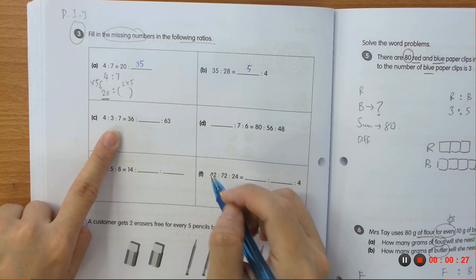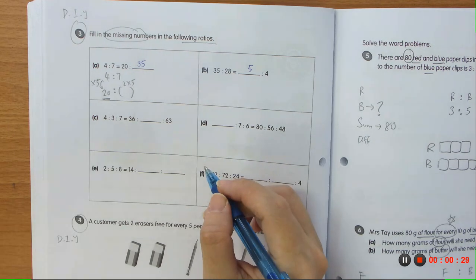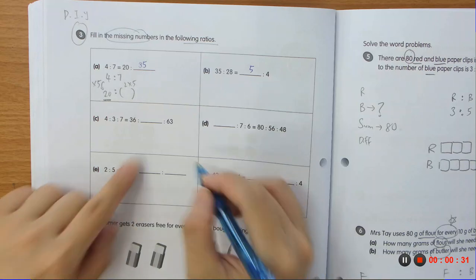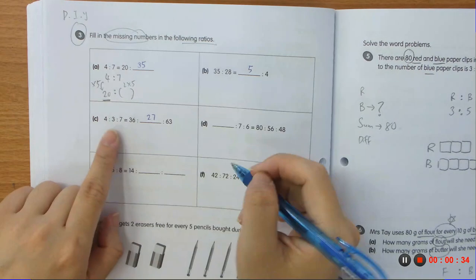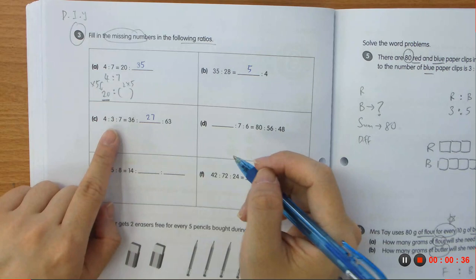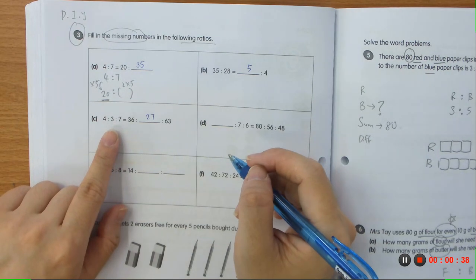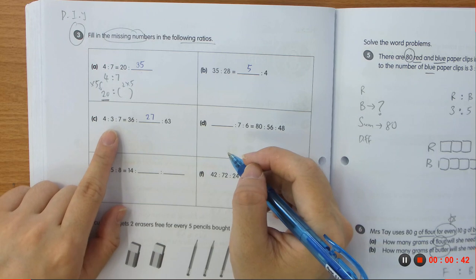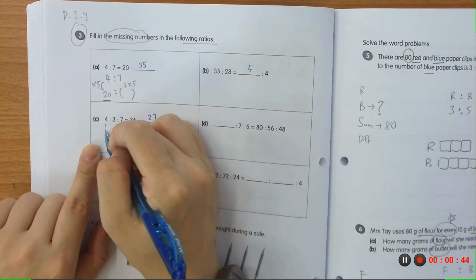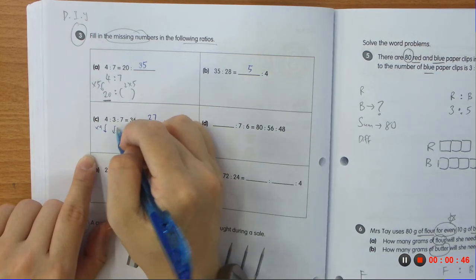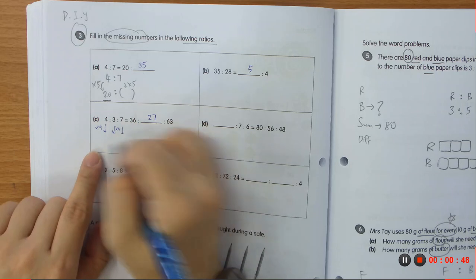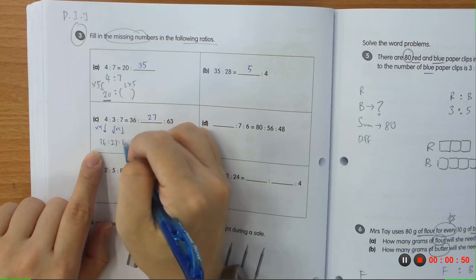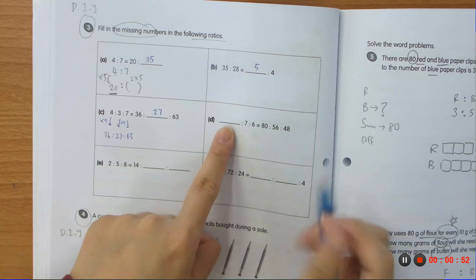Okay, speak into the microphone, please. 27. What is the factor that you use to multiply 3? 3 times 3? 9. Okay. So times 9, times 9, times 9. So you've got 36 is to 27 is to 63. Okay, thank you. Let's move on.